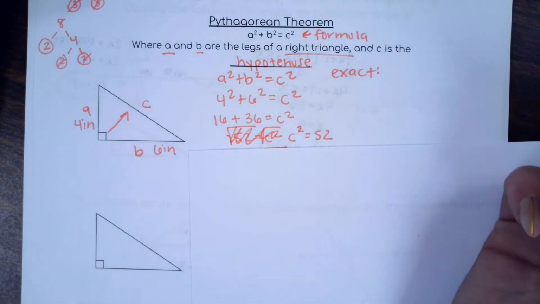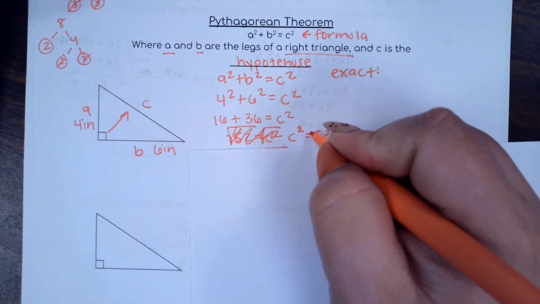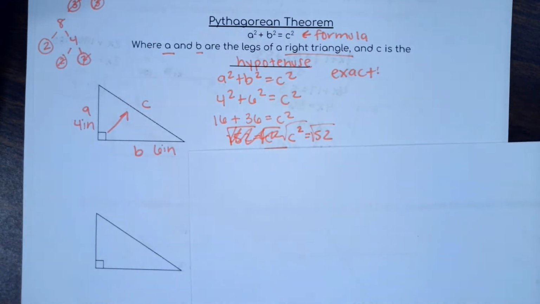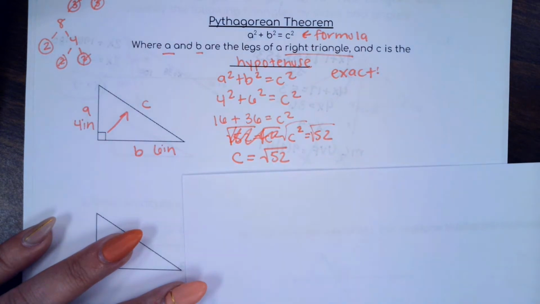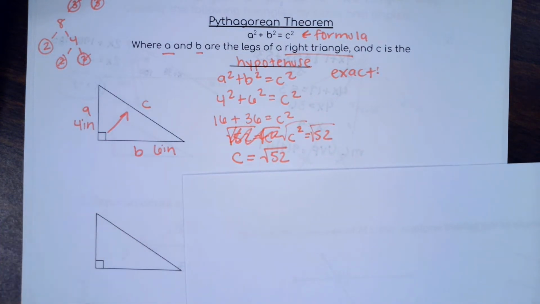We need to get rid of our squared. The opposite of squaring something is taking the square root. So the square root of c squared will leave us with just c equals the square root of 52.